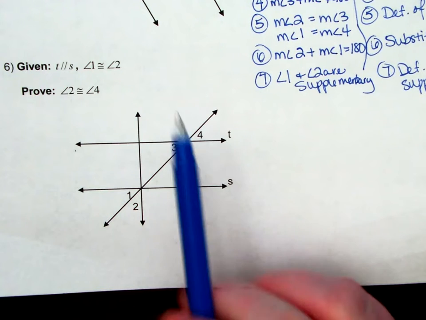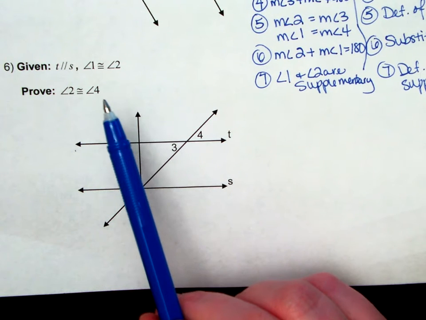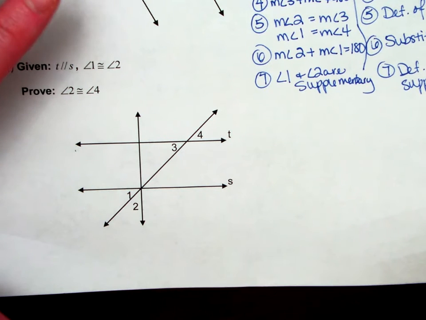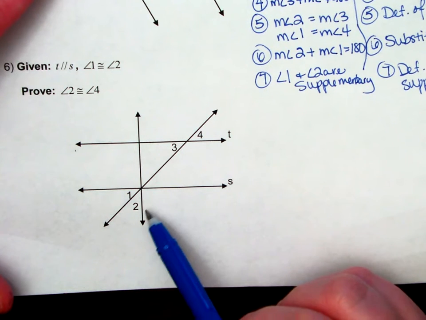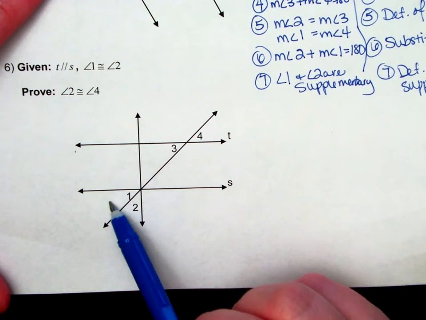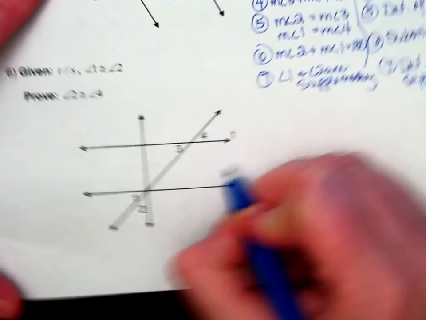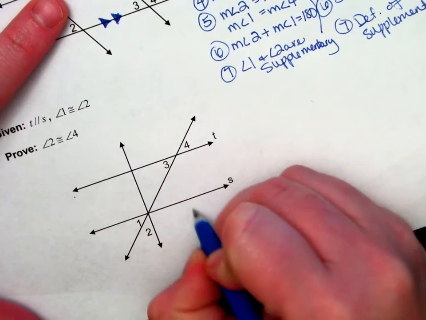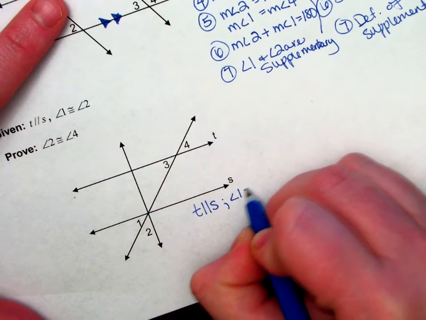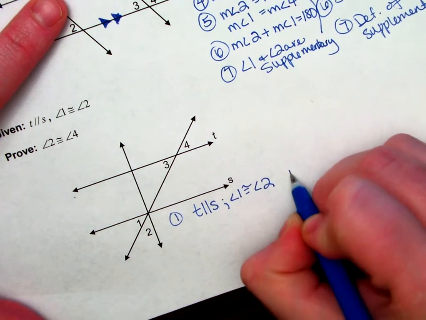Alright, last but not least, we've got number 6. We have T is parallel to S, and angle 1 and angle 2 are congruent. What we need to prove is that angle 2 and angle 4 are congruent. So, looking at this, we've got some pretty awesome numbers going on. We have a few different ways we could do this, so we're going to look at it and solve it out. So to start, we're going to do given T is parallel to S, angle 1 is congruent to angle 2. Step number 1, that's given.